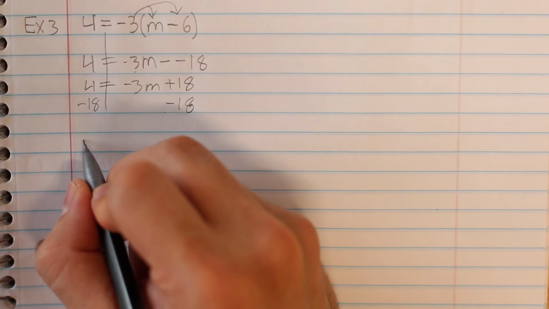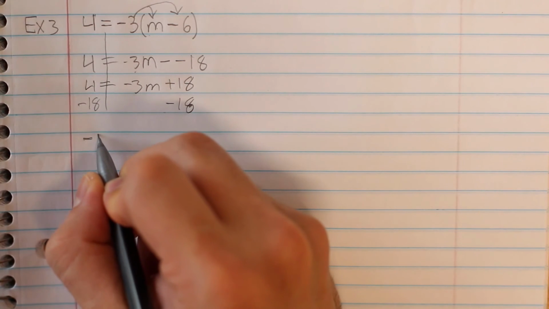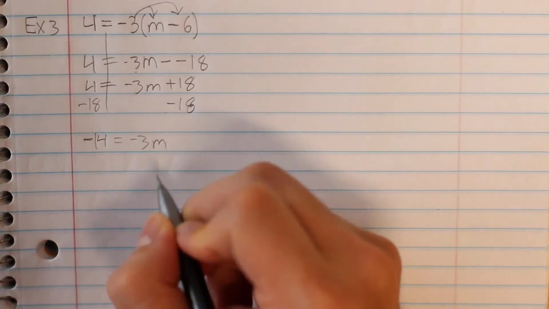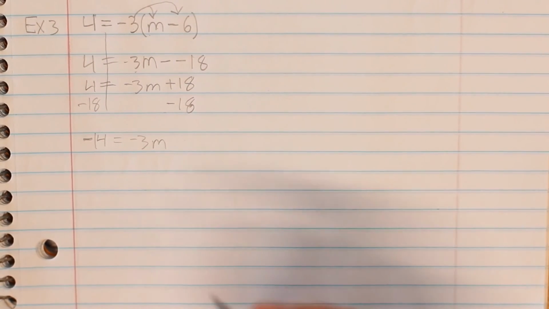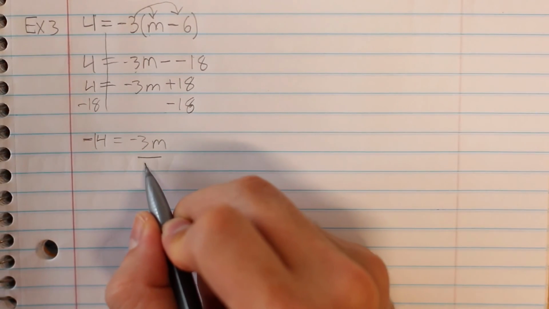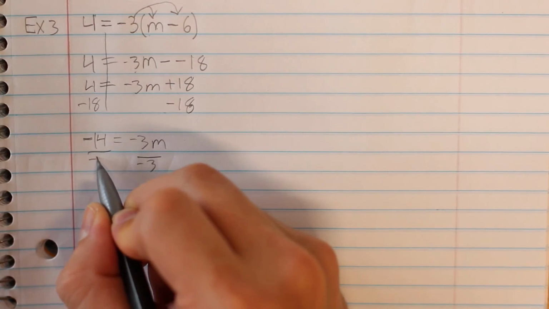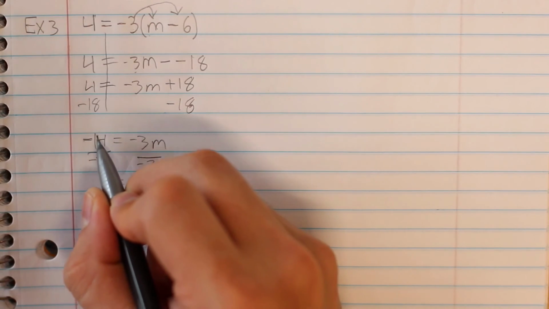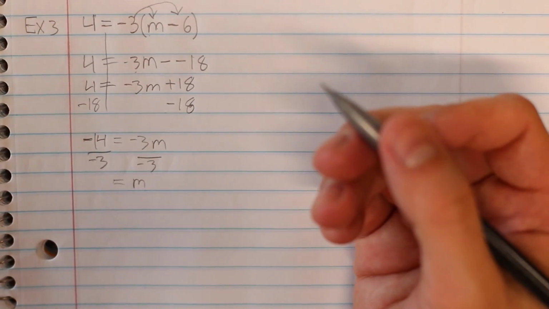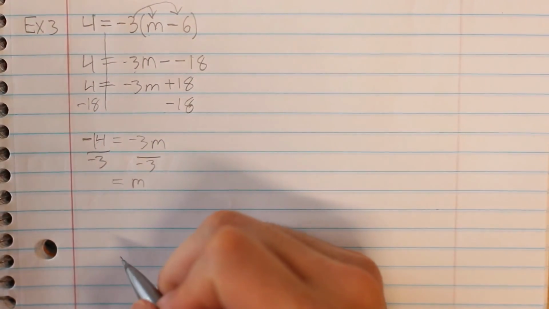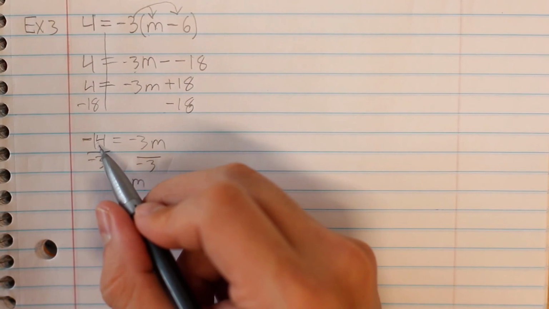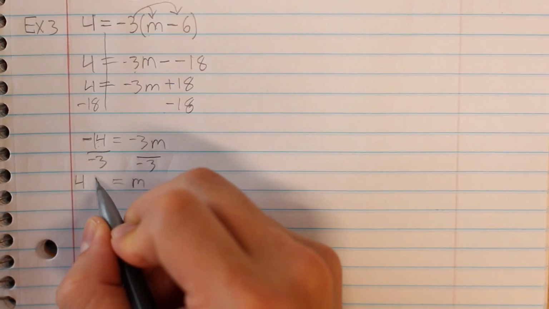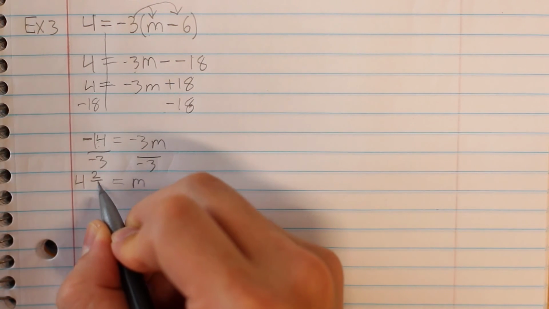You would end up with negative 14 is equal to negative 3m, okay? So now I would need to divide by negative 3, divide by negative 3. So I would have m over here by itself, and a negative divided by a negative is going to be a positive. And 14 divided by 3, well, 3 goes into 14 a total of 4 times, with a remainder of 2 that you put over the 3.